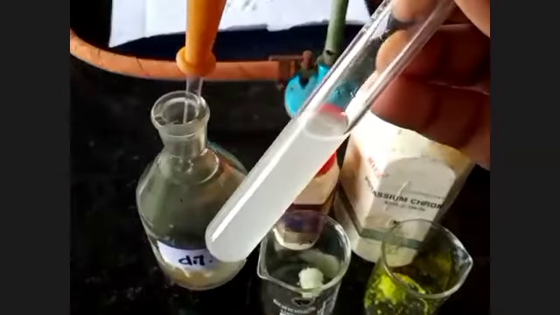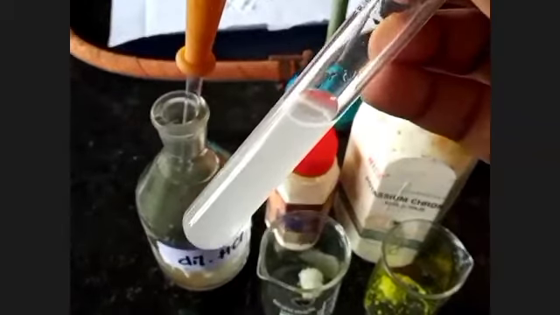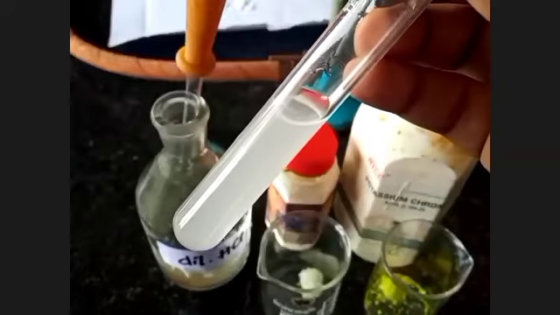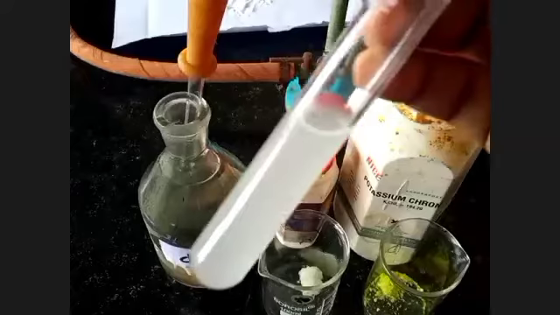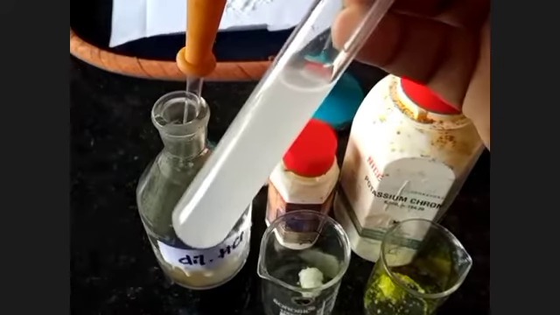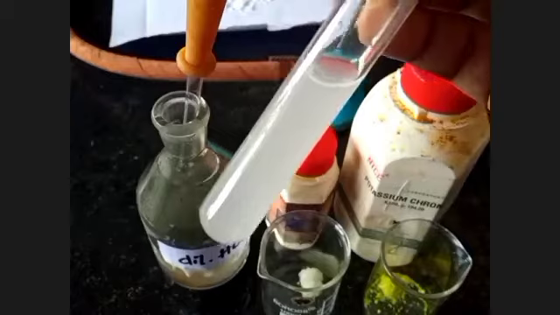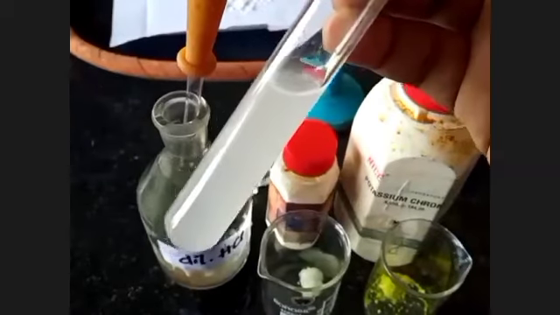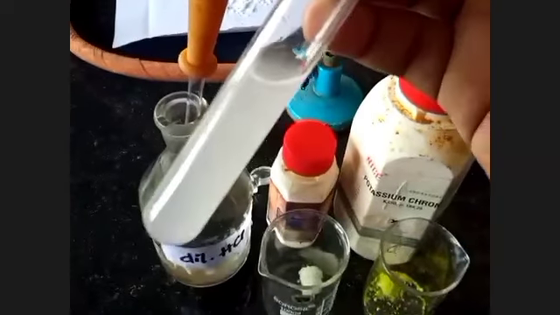Can you follow any change in characteristics? Yes, sir, it is turning white in color. Okay, so after adding dilute hydrochloric acid, the color of the solution is turning whitish, right? That is the formation of a white precipitate.